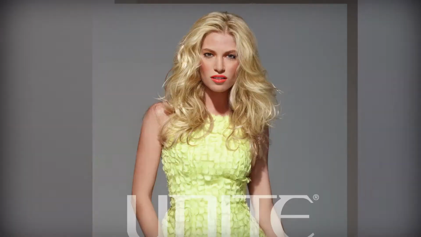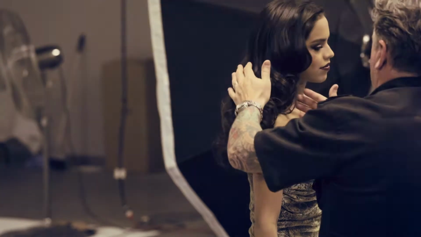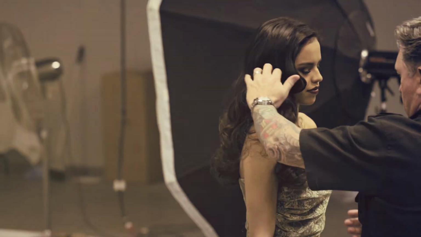It's actually starting at the end result. What sort of a picture do you want? And then working backwards to how do you get to that result at the end. When Unite looks at a collection, we like to get a variety of looks, and that's what we've done, obviously, with the models here today.